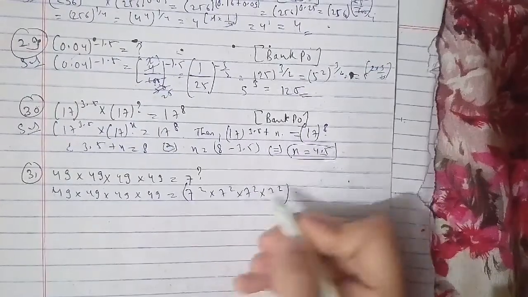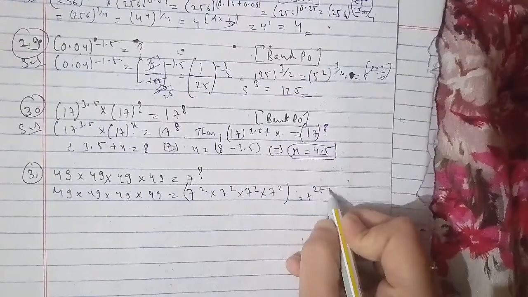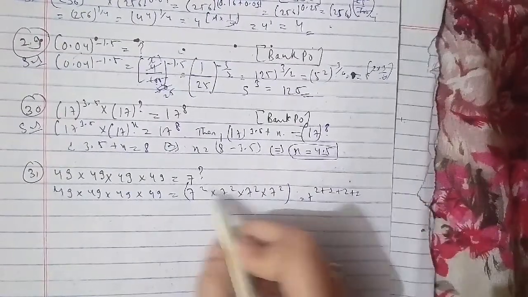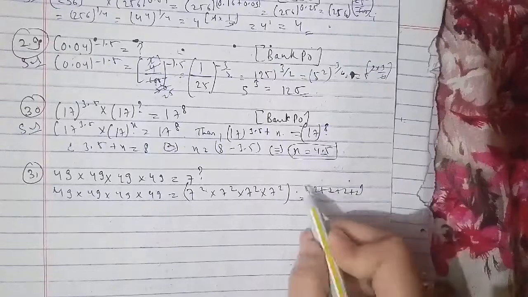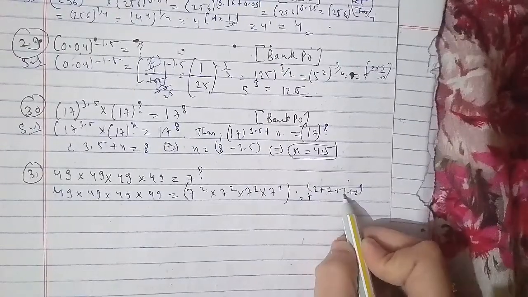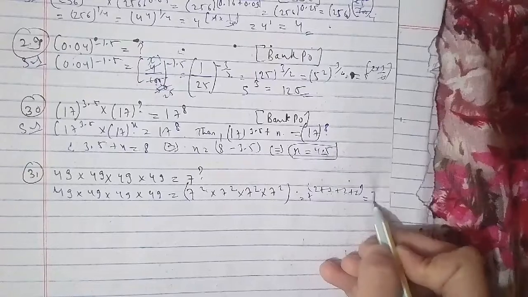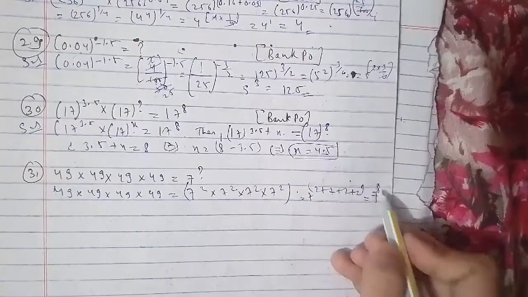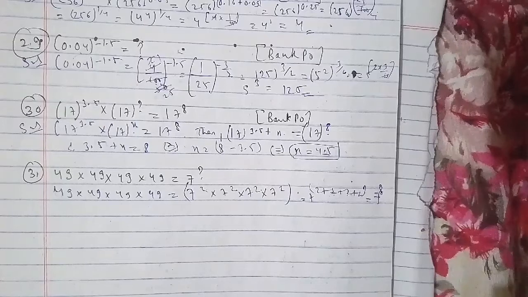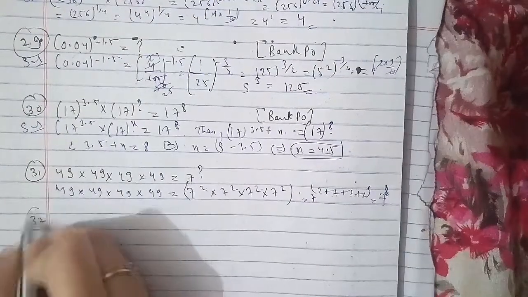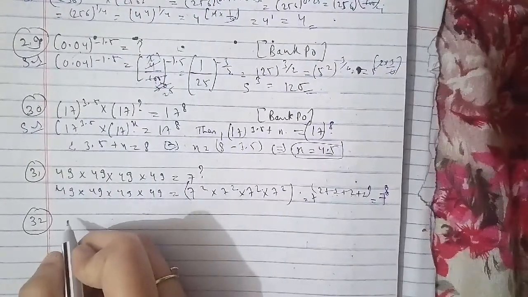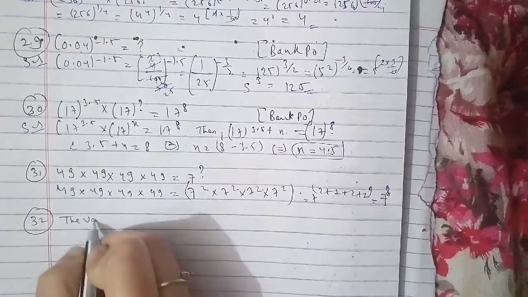Now we'll go ahead with another important question, the 32nd question of the session. The question is the value of 8 power minus 25 minus 8 power minus 26. The options are 7 into 8 power minus 25, 7 into 8 power minus 26, 8 into 8 power minus 26, and none of these.